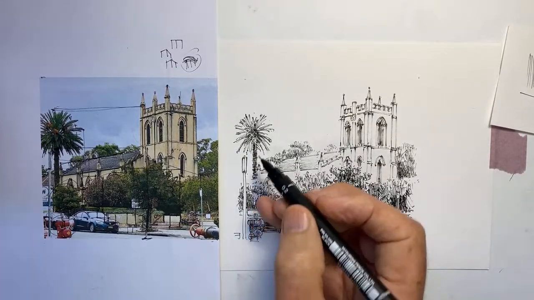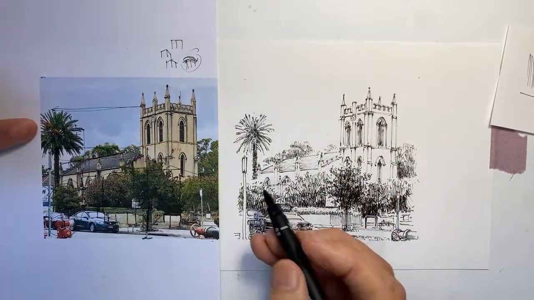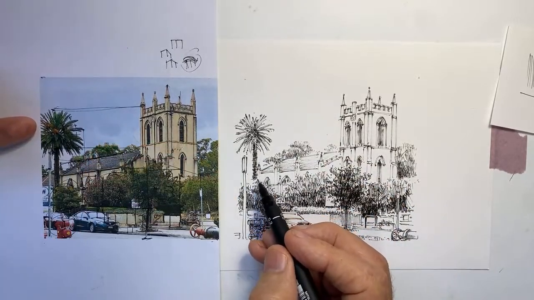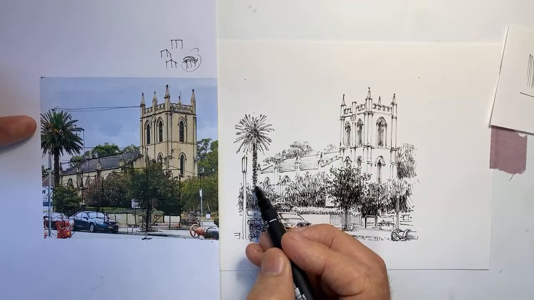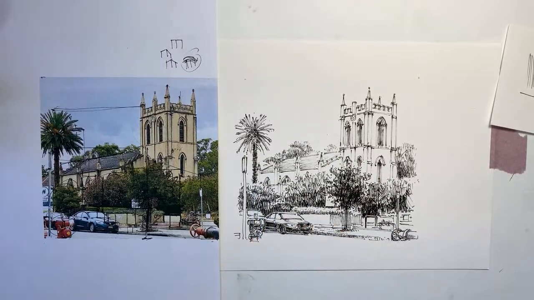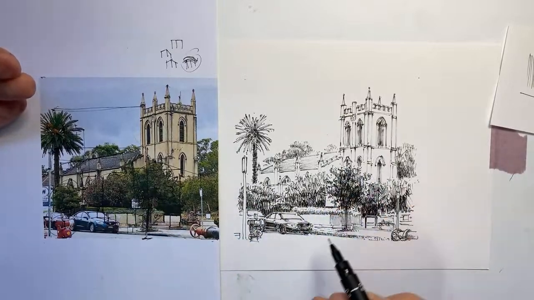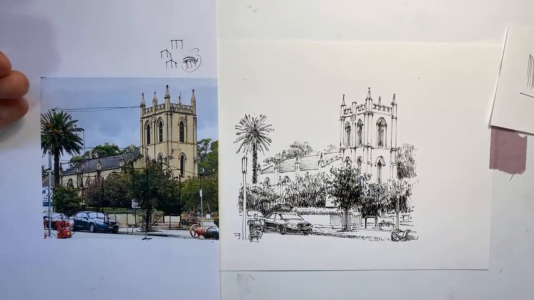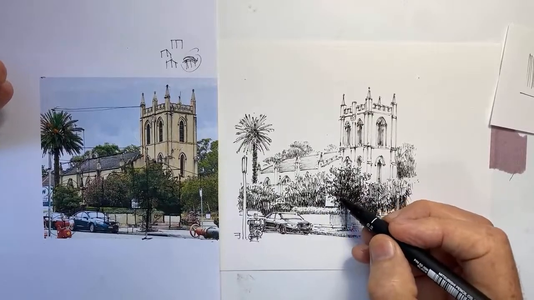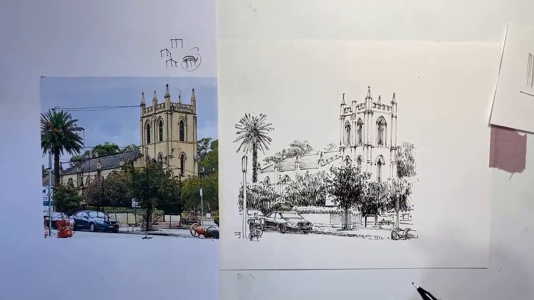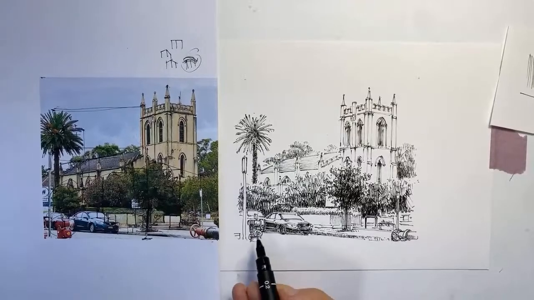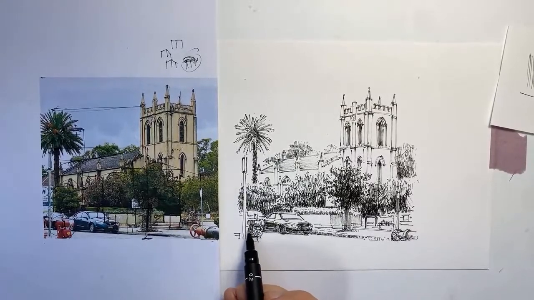Now I don't want to make this as black as it is there. I want to give it a sense of darkness, but not as solid, because I'm juggling wanting it to be further back than these things. Look, I better just continue the gutter.